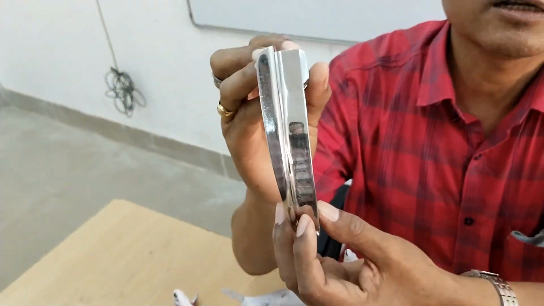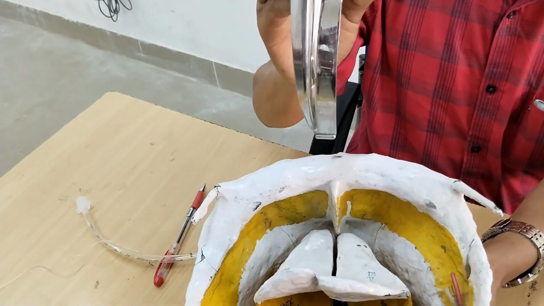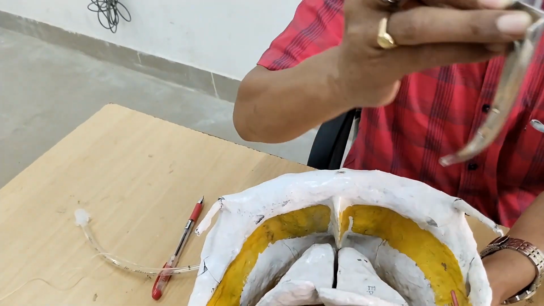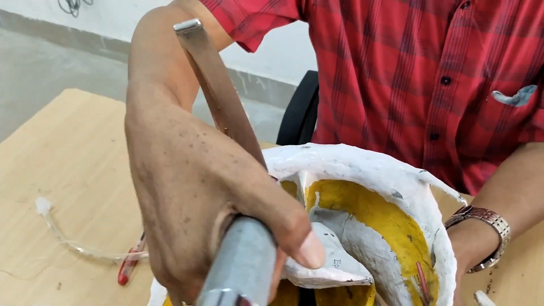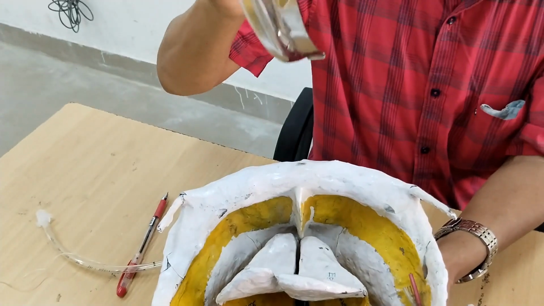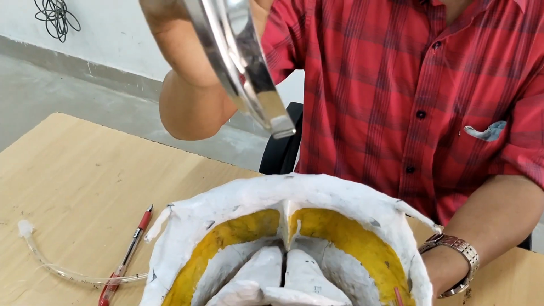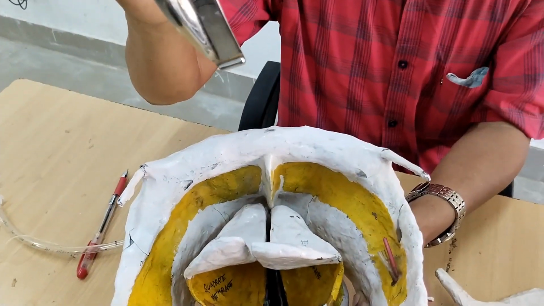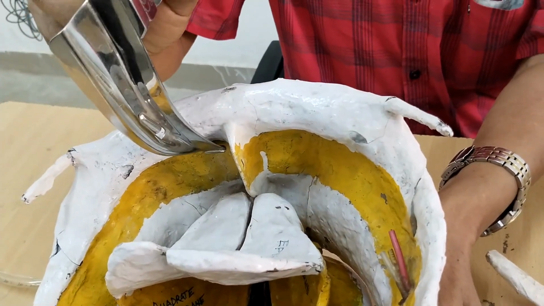The tip of the blade of the laryngoscope should be in the vallecula. By the help of this laryngoscope, we visualize the laryngopharynx. We see the laryngeal inlet, and during intubation the tip of the laryngoscope should be in the vallecula.